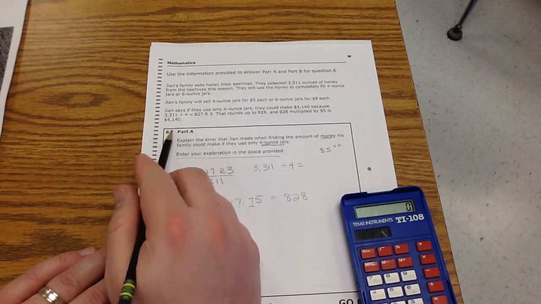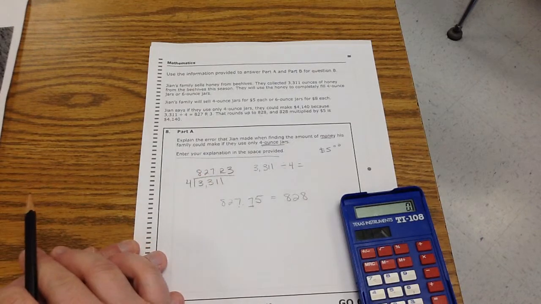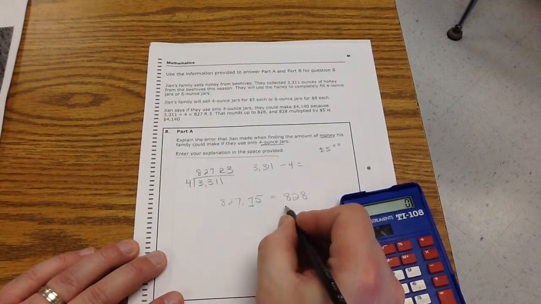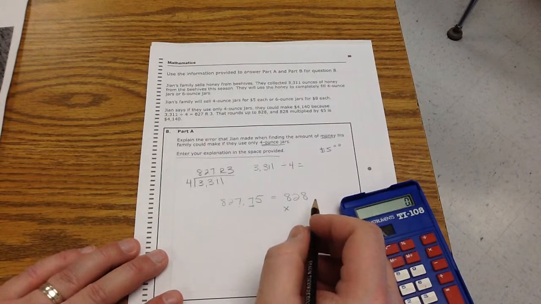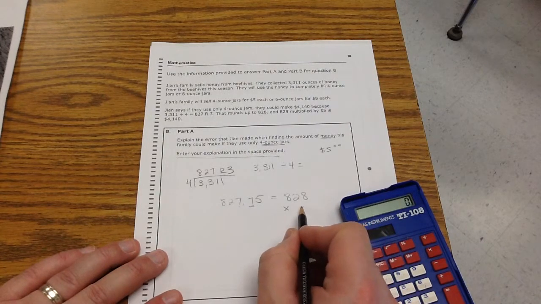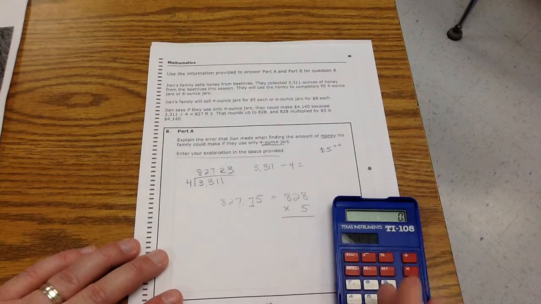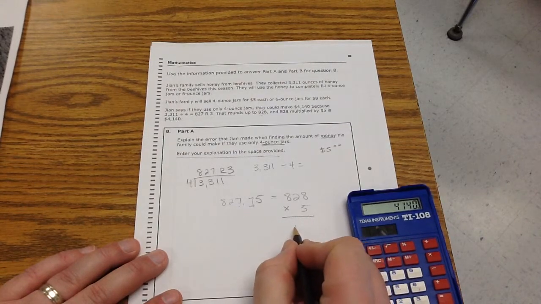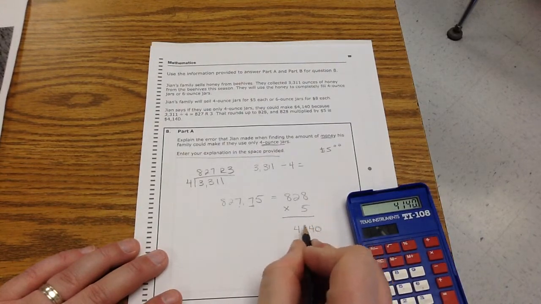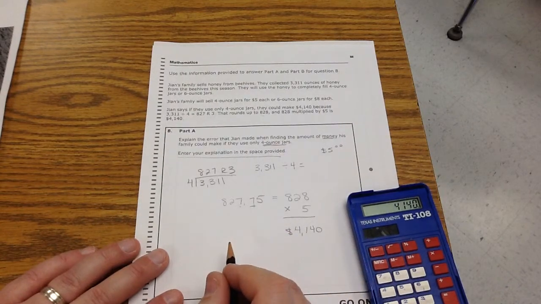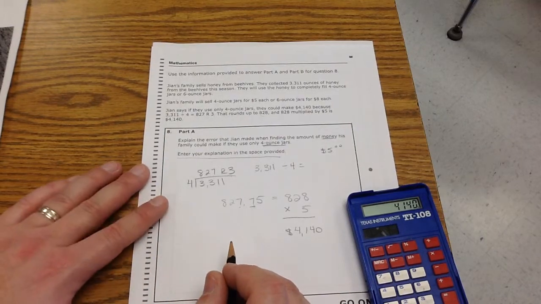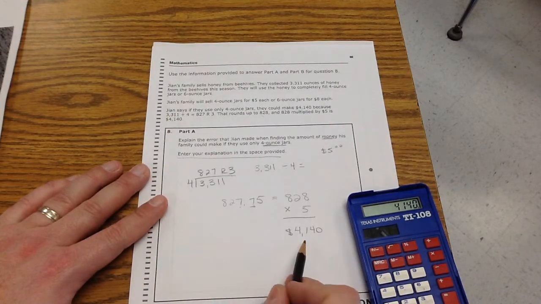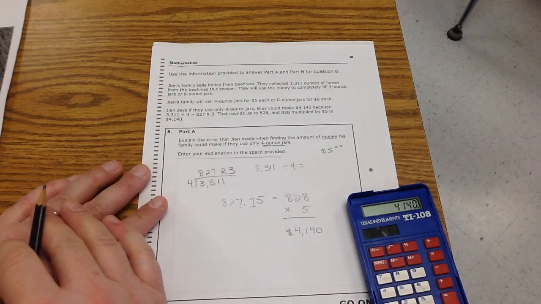But then he says he's going to make $4,140 off of this. So let's check that math, which means 4-ounce jars are selling for $5. 828 times 5. Okay. That's right. That's how much they could make.